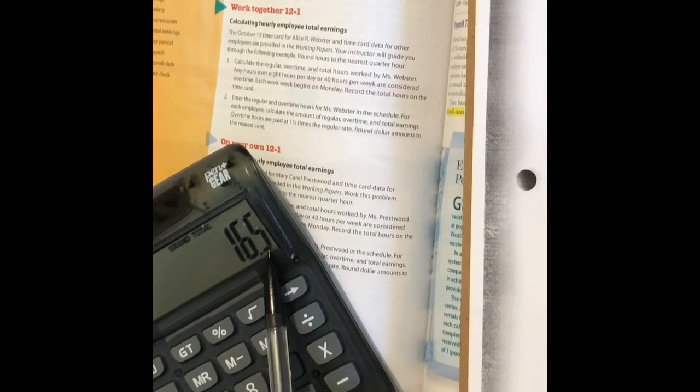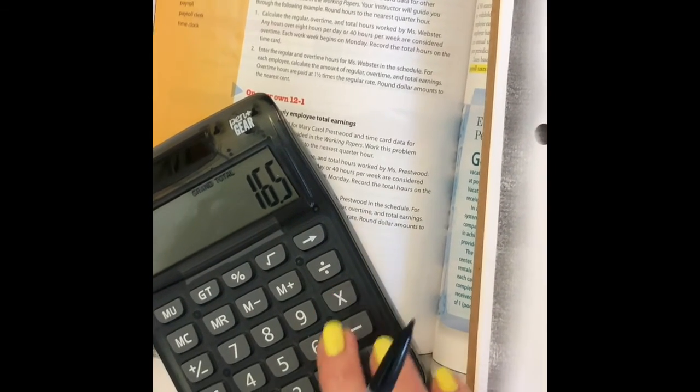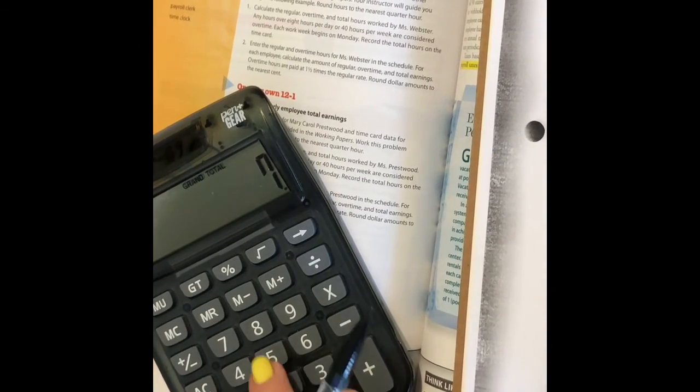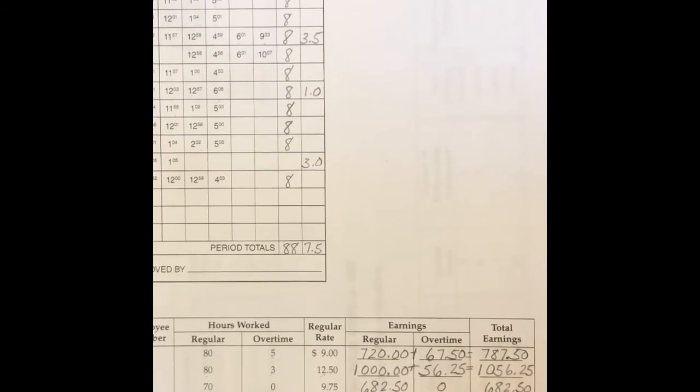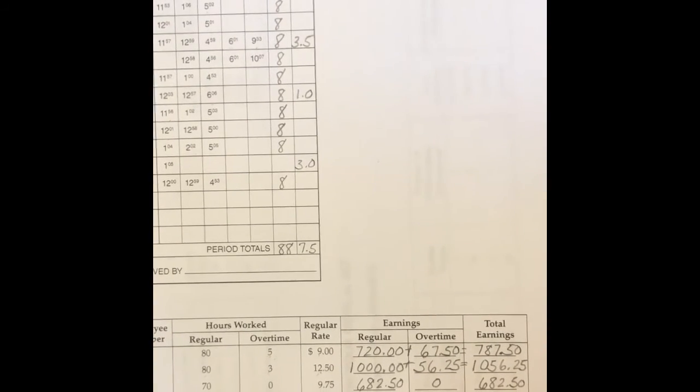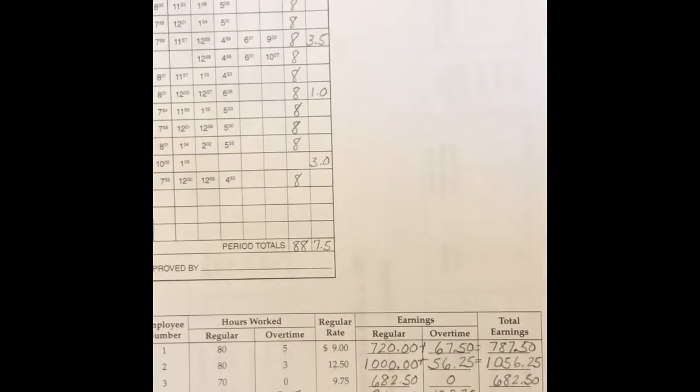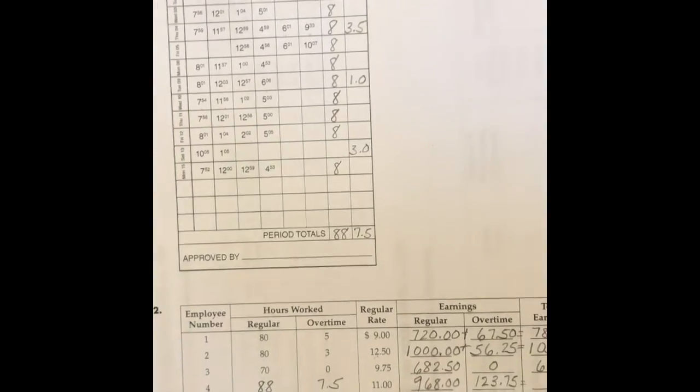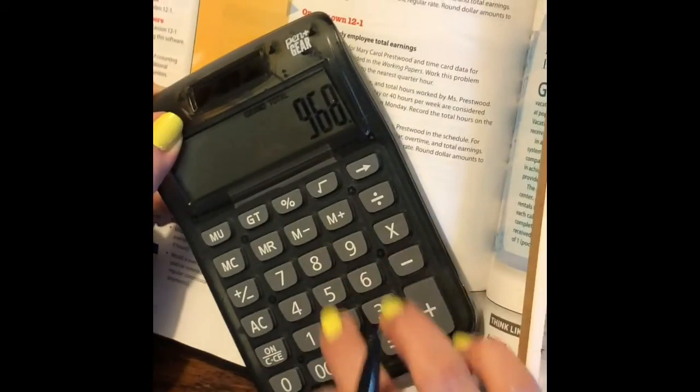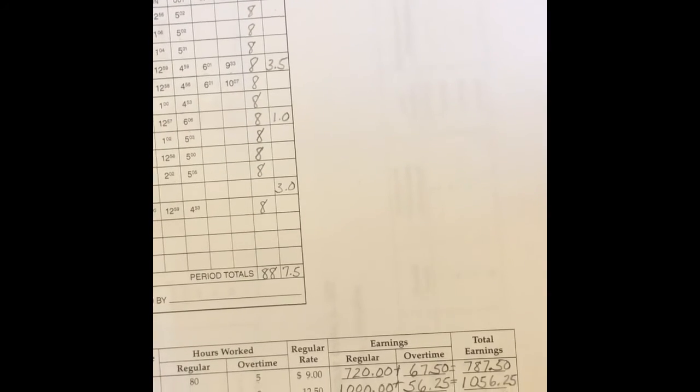She makes $16.50 for overtime hours, and she worked 7.5 overtime hours to give her an extra $123.75. Add the two together, and $1,091.75. Okay, so that completes work together problem 12.1.